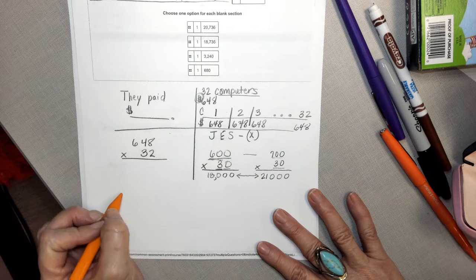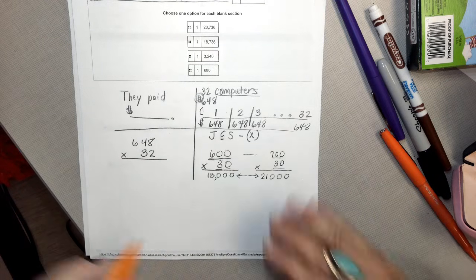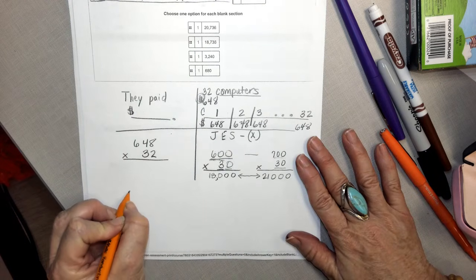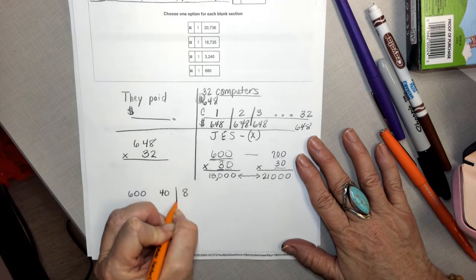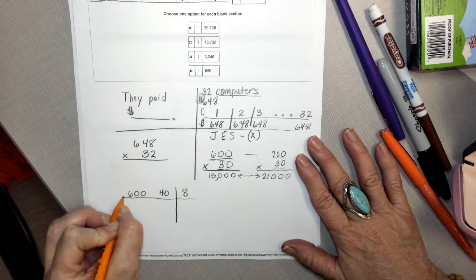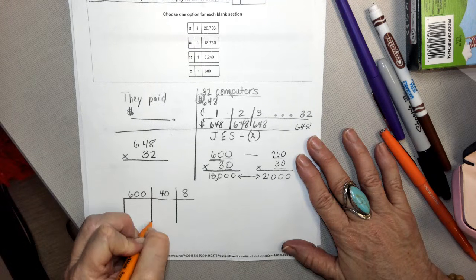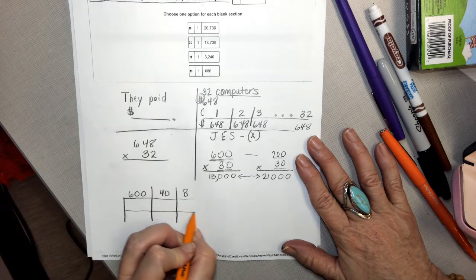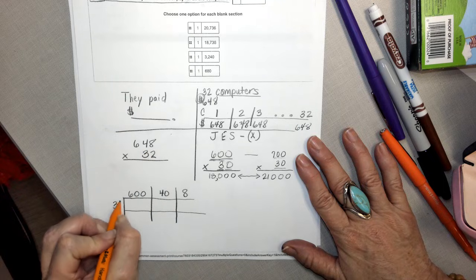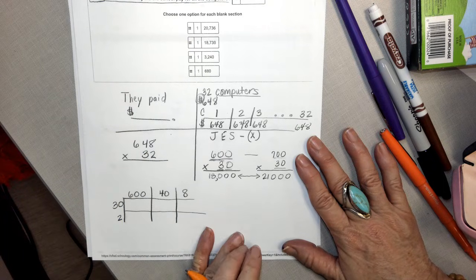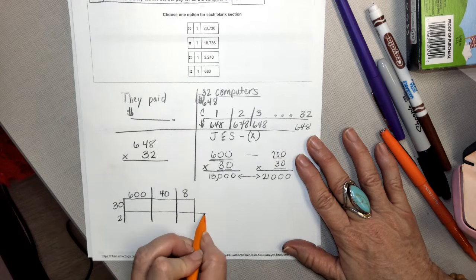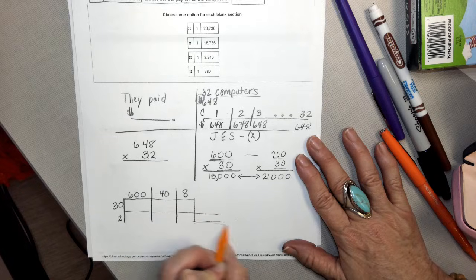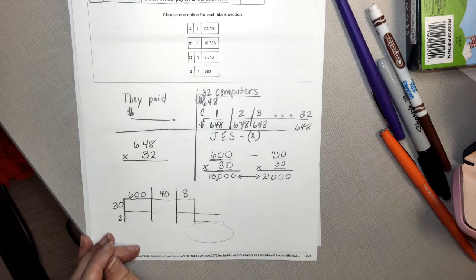If this is intimidating to you, remember what you learned in 4th grade. Decompose it. 600 plus 40 plus 8 gives you 648. And 30 and 2 gives you 32. You would be able to multiply these just like you did last year, and then you would be able to add up those partial products for a final answer. Happy solving!